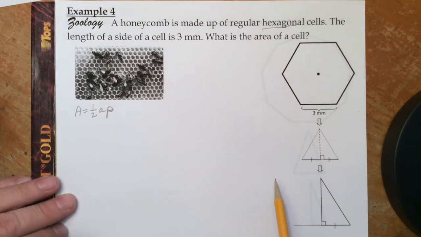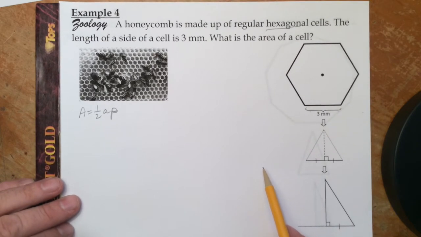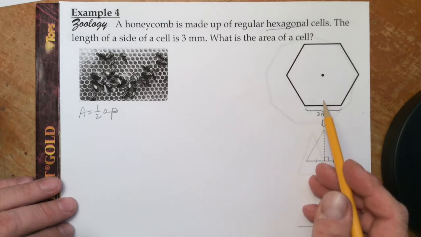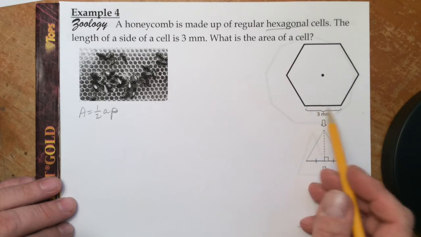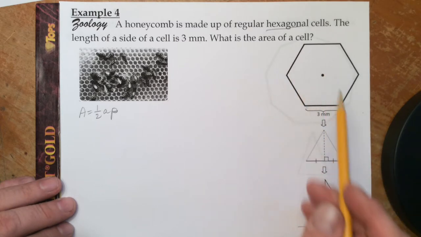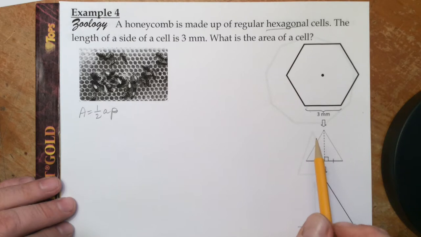When we're finding the area of a regular polygon, depending on what they give us will depend on how involved the problem may be. So far we've only had one where they gave us the apothem. That was a relatively simple problem. We just plugged it in. Of course we did have one of the sides. Here we only have a side. We don't have any radii and we don't have the apothem itself.